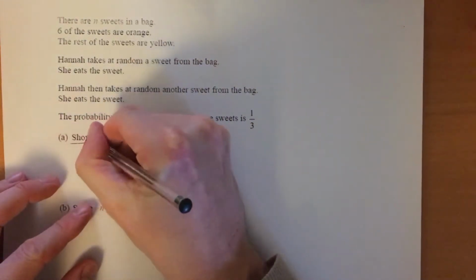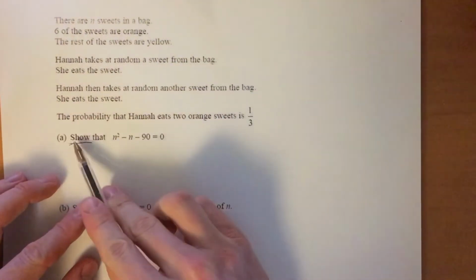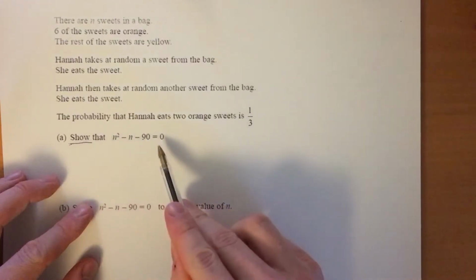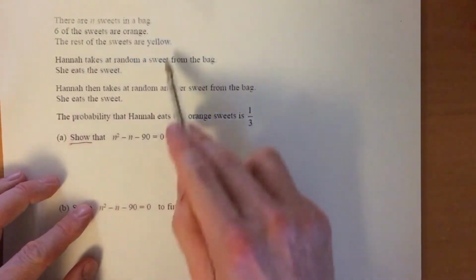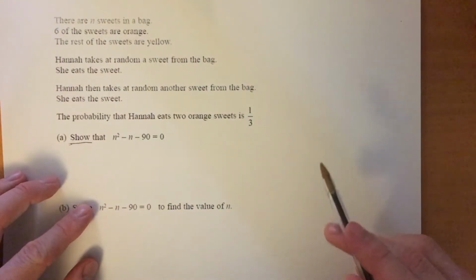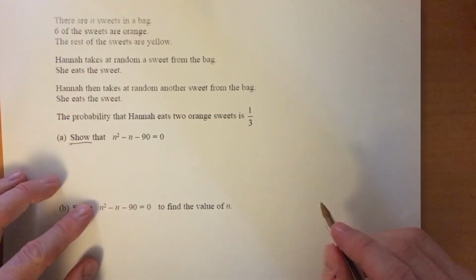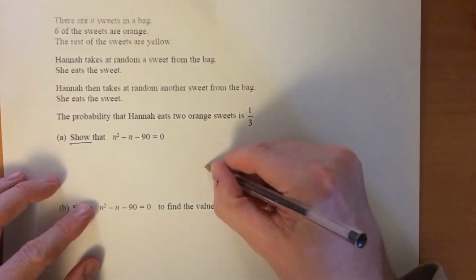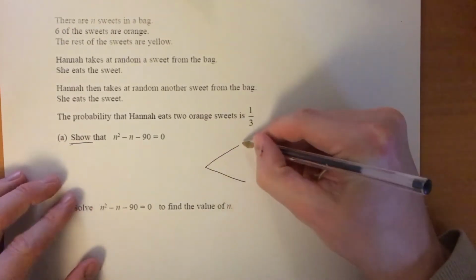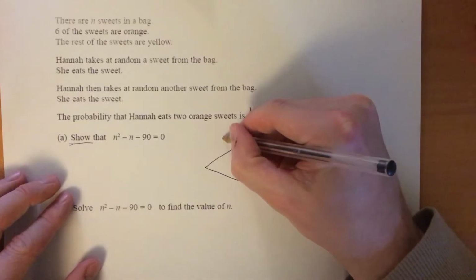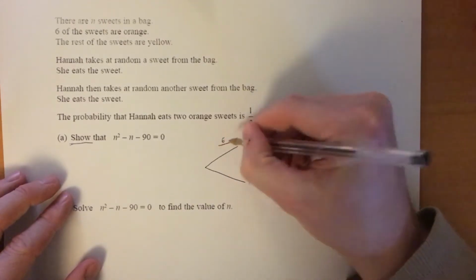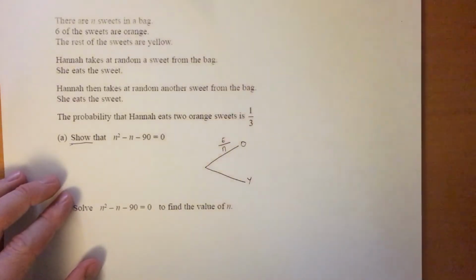We only deal with the "show that" part right at the end and just see if we can get that answer. Before that, we listen and just deal with what we've got in front of us. So there are n sweets, 6 of them are orange and the rest are yellow. So I would say orange, yellow. 6 of them are orange out of n, because we know there's n in the bag. We don't know how many there are, but we know there's 6 orange.